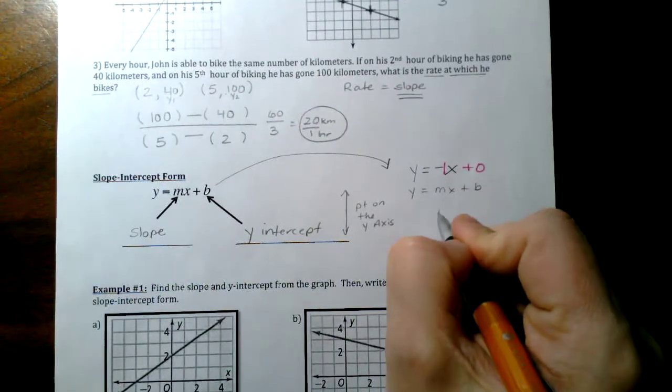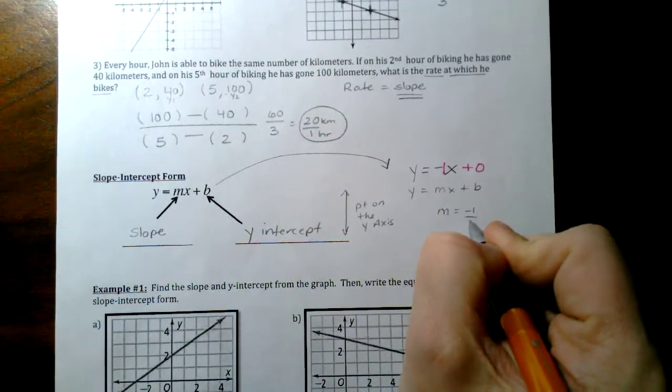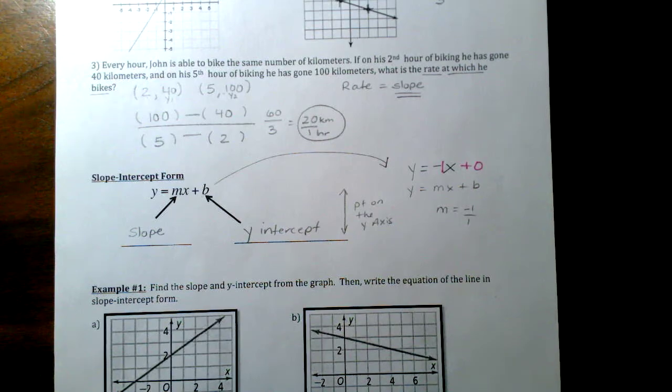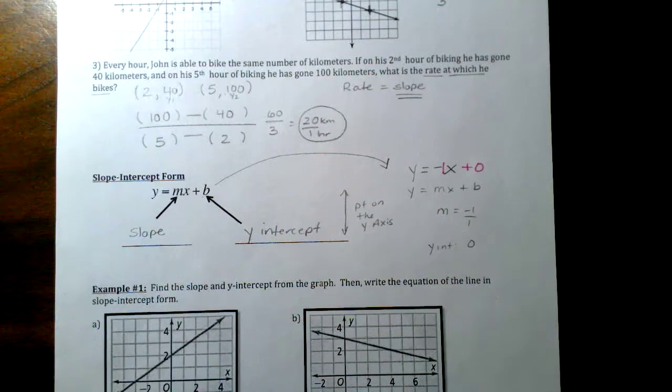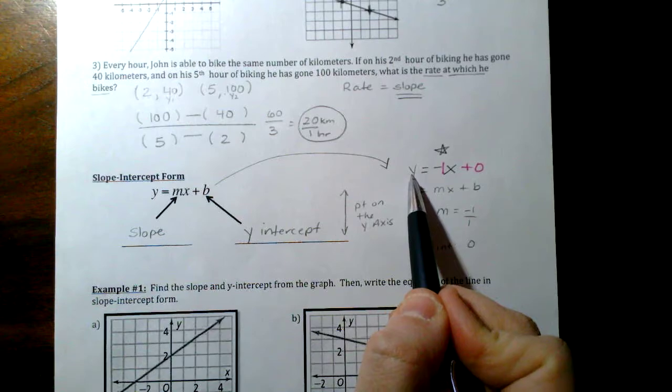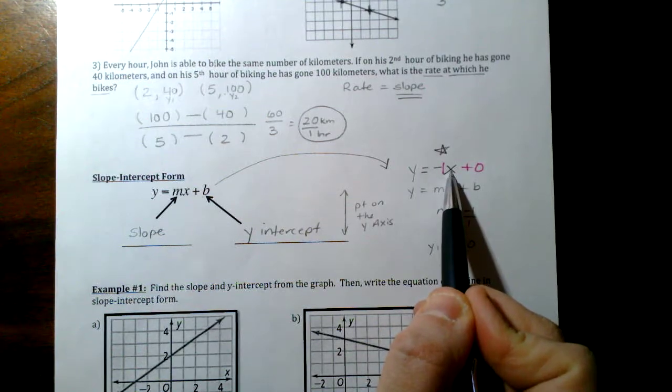Right? So in this case, m would be negative 1 over 1. We always write slope as a fraction. And our y-intercept would be 0. So that means it goes through the origin, or the middle of the graph where the 2 axes meet. All right, this is a special case. It will come up. Anytime you have an x and a y, and we're talking about lines, you can always go to slope-intercept form.